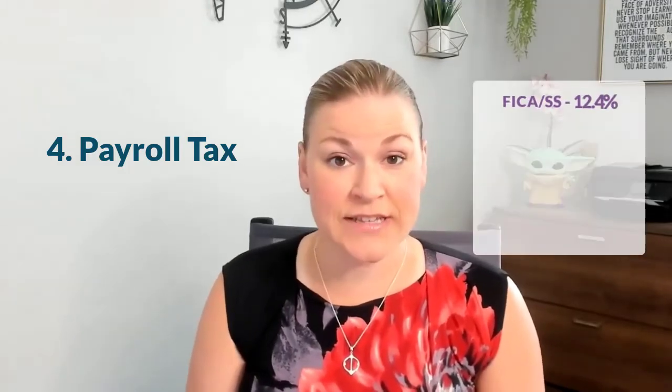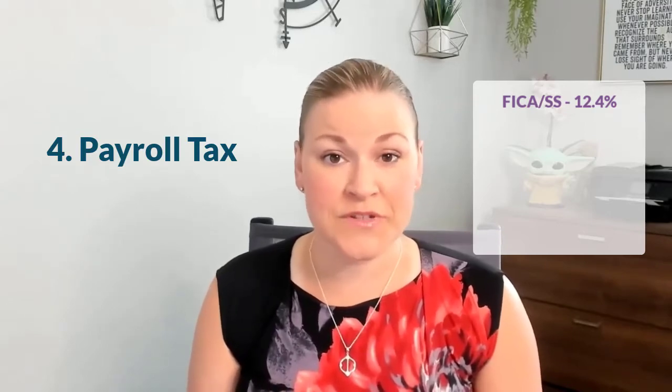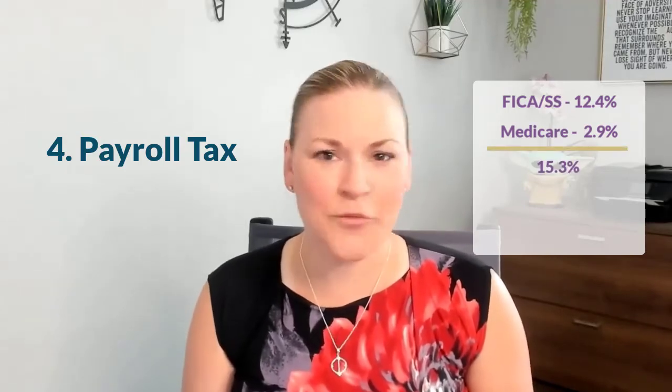Now we have payroll tax. If you've ever had a job and received a paycheck and you got your pay stub, you'll notice on the pay stub all these various withholdings and deductions. That's known as payroll tax. Payroll tax is made up of FICA, which is Social Security. So you're paying into your Social Security 12.4%, and Medicare, which is 2.9%. When you add these together, you get 15.3%, which is oddly the same amount as that self-employment tax we were just talking about.